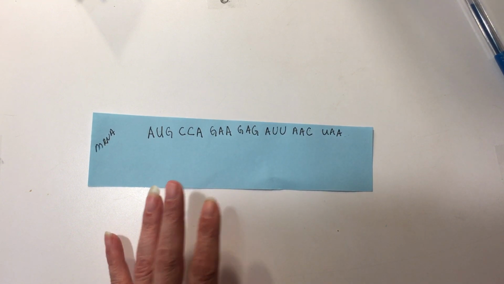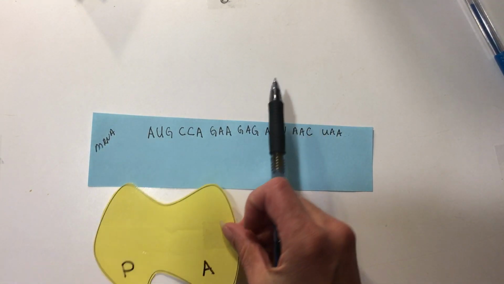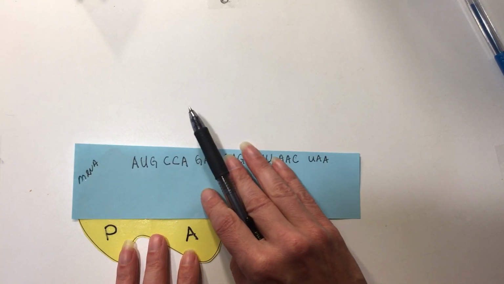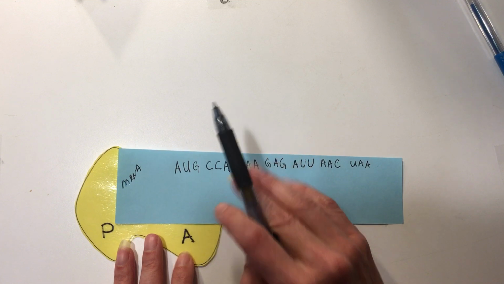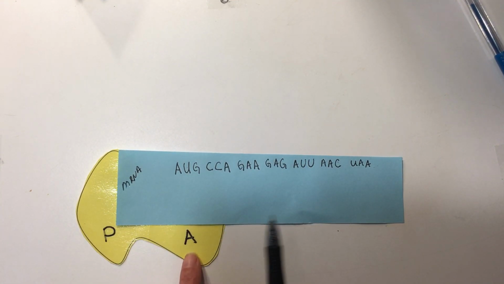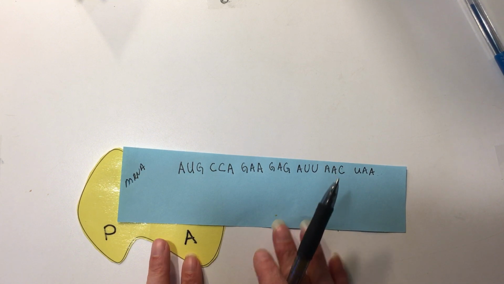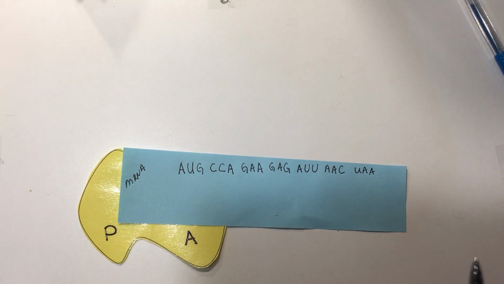So now I'm going to find my ribosome. This yellow thing is the ribosome. And there is an A site and a P site. In the A site, the new tRNA molecule matches up and brings an amino acid. And the P site will be holding the growing polypeptide chain.